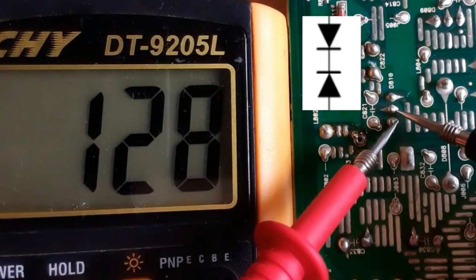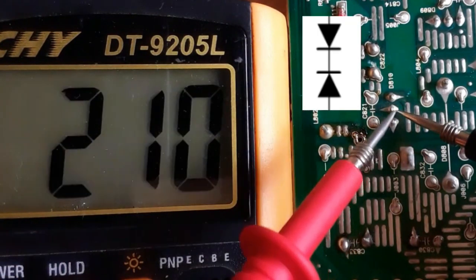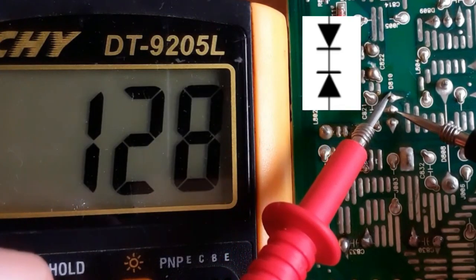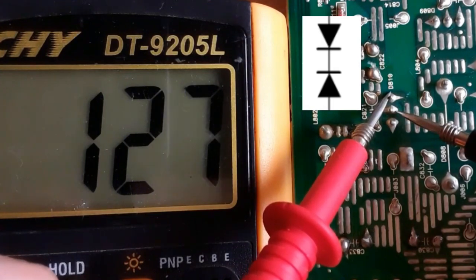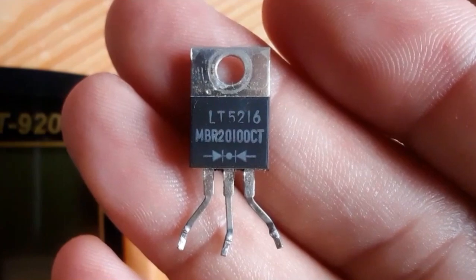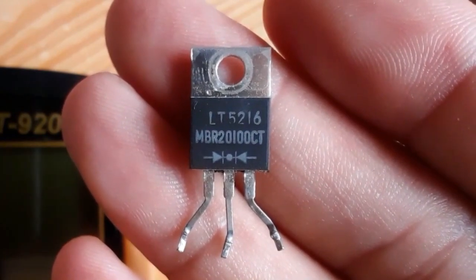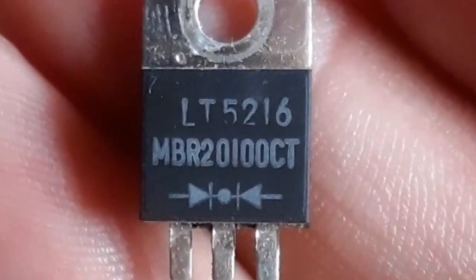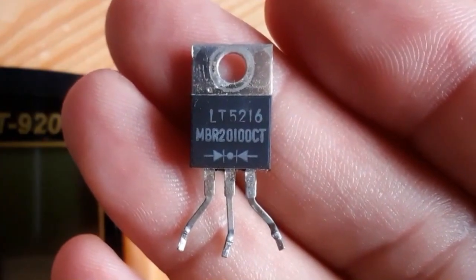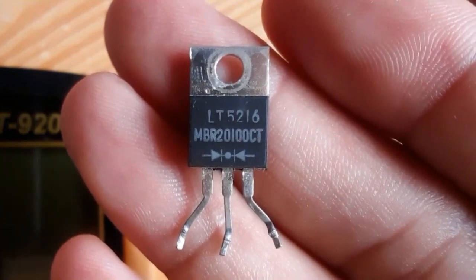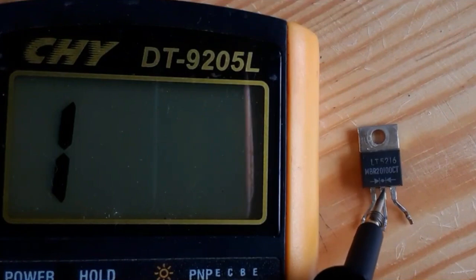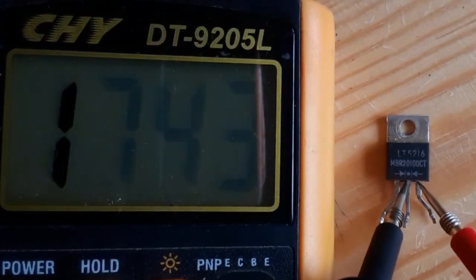The same, the first diode we have 128. The second diode about 128, so this is a low drop voltage. So this is a good Schottky diode. This is the Schottky diode shape. It contains 2 diodes connected together with their cathodes. So always when you test the Schottky diode, you should get a low drop voltage. If you get any continuity or buzzer, it means the diode is damaged.